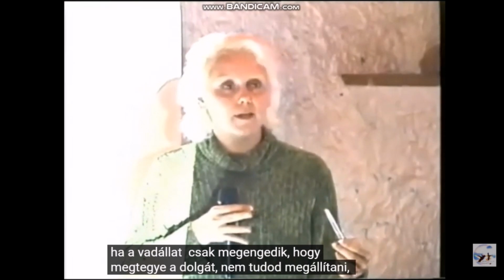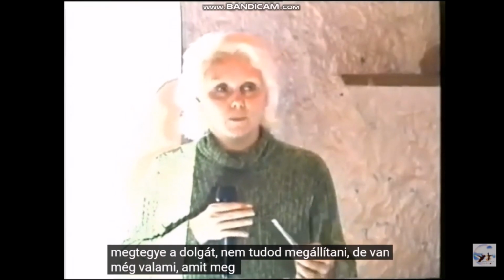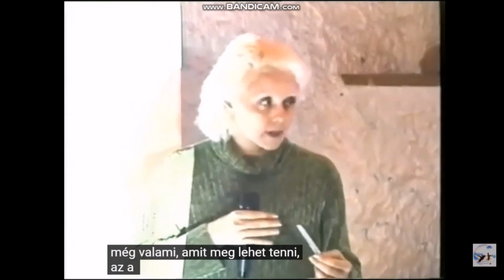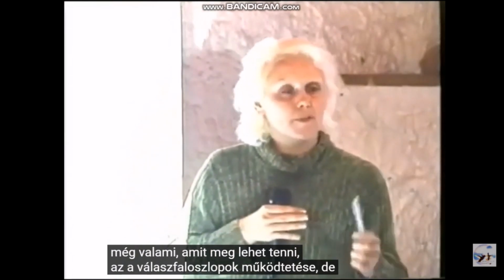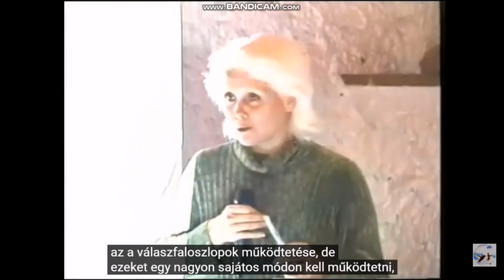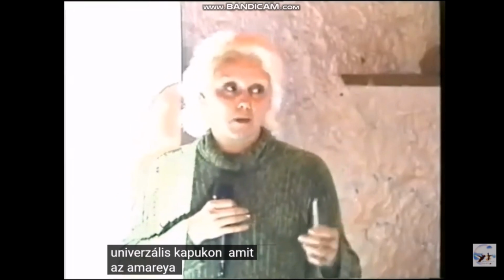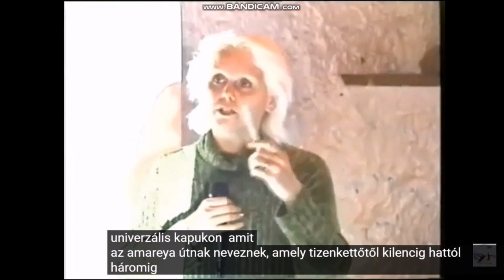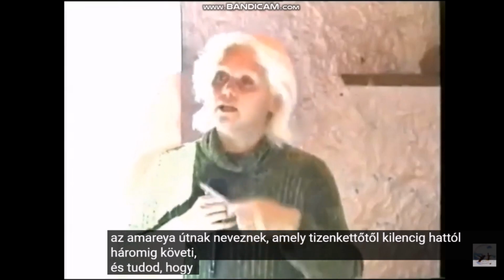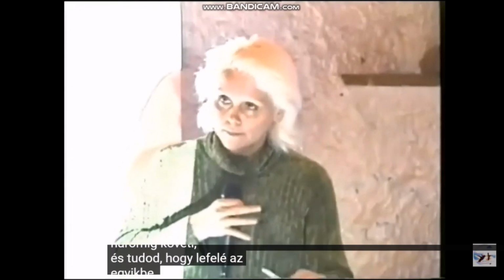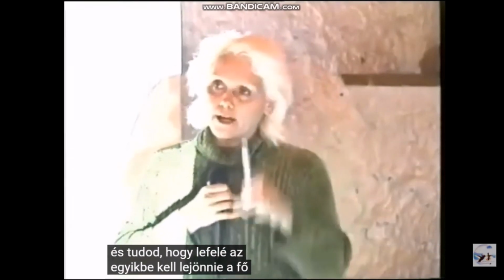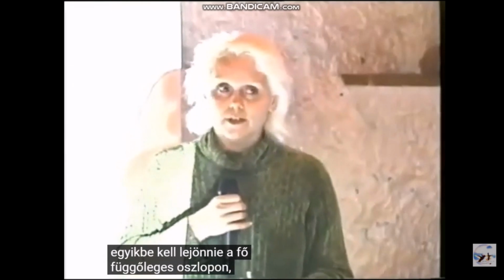You can't stop it, but there is something else that can be done, which is to run the scepter pillars. But they have to be run in a very particular way, which is instead of coming down in the universal gates, which is called the path of Amareya, which follows 12 to 9 to 6 to 3 and down into 1. It has to come down the main vertical pillar.